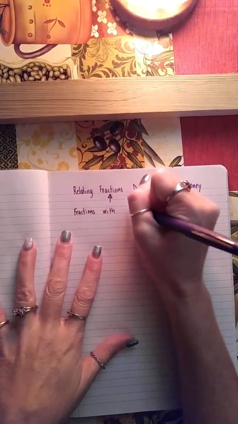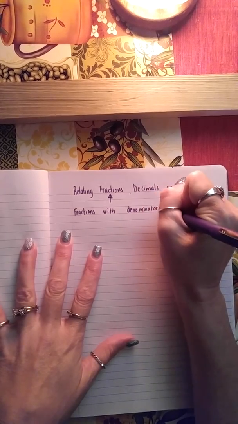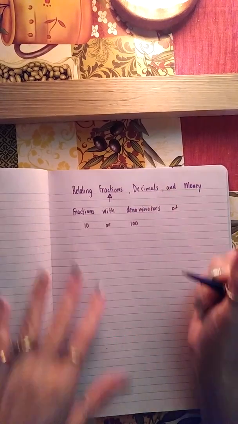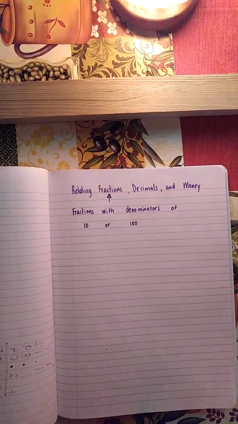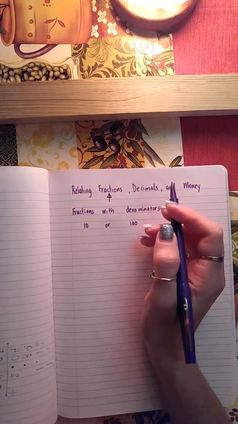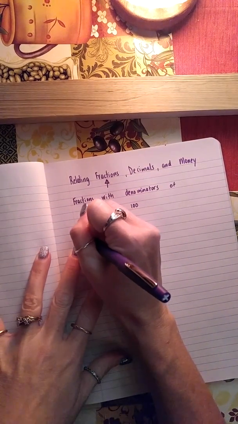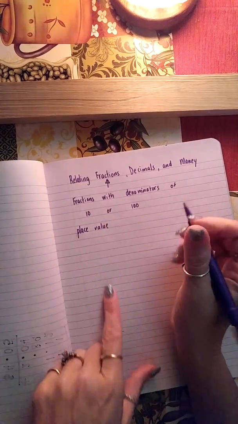So again, we will be working with fractions with denominators of 10 or 100. Those will be the only two denominators. And we need to understand how that's related to our place value chart, which again is building upon what we've done in previous work. So, like I said, the children are familiar with fractions, and now we're moving on to decimals. So we're going to start off with the place value chart, which is definitely a good strategy to help you change fractions into decimals.